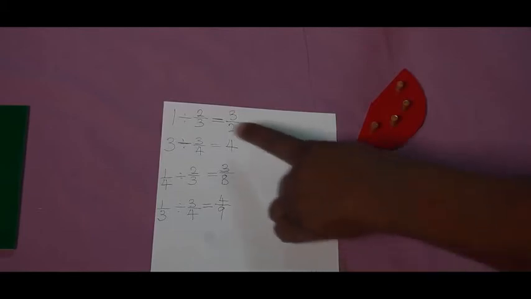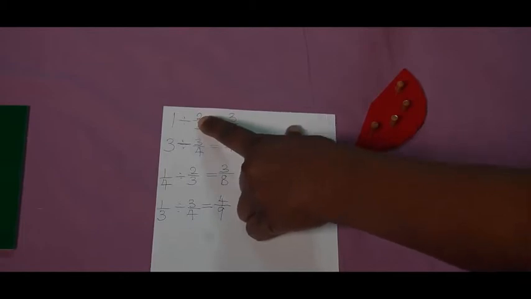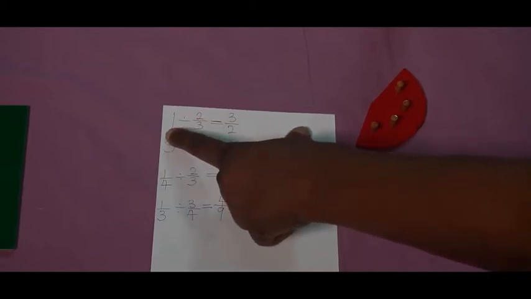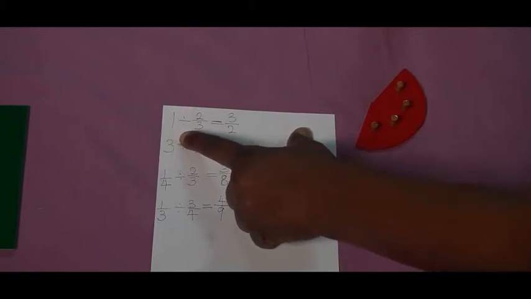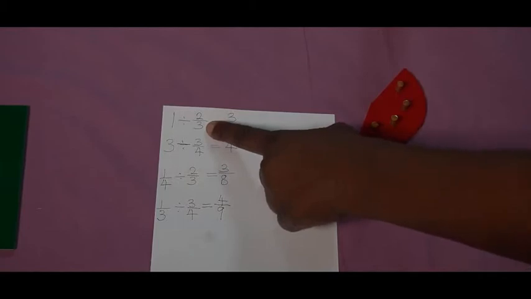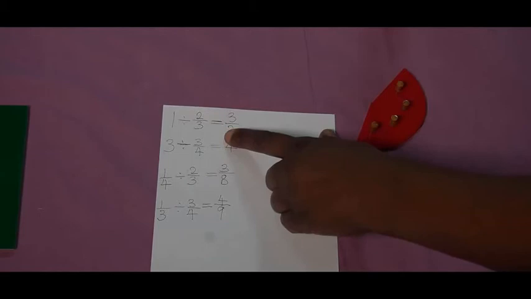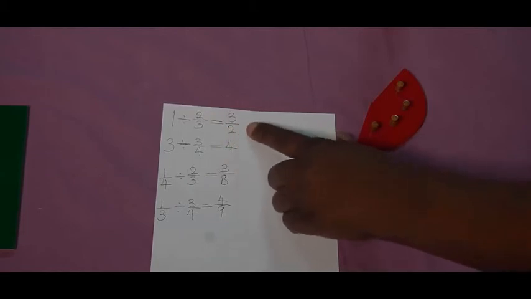The numerator told us we have to divide the 1/2 into halves. So we did that, and then the denominator told us how many times we had to take the halves. And then we ended up with 3 halves.